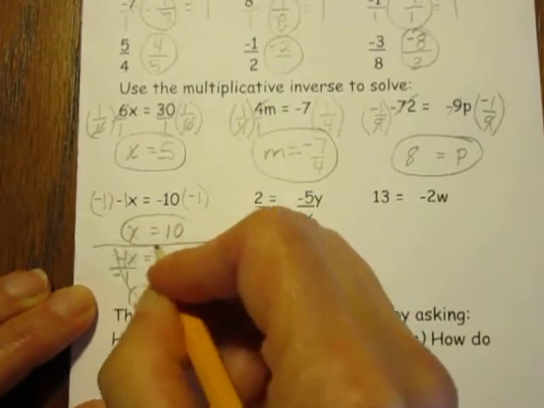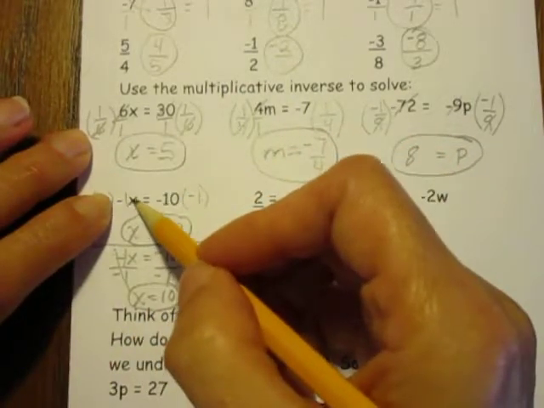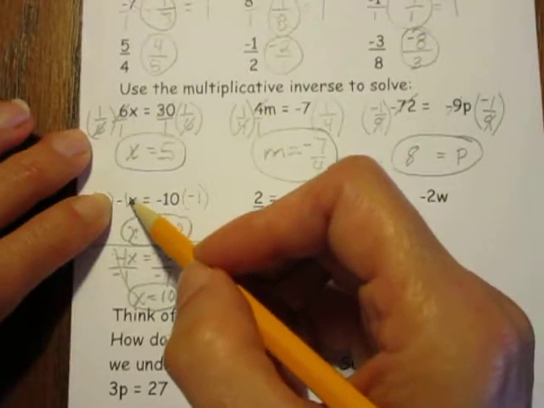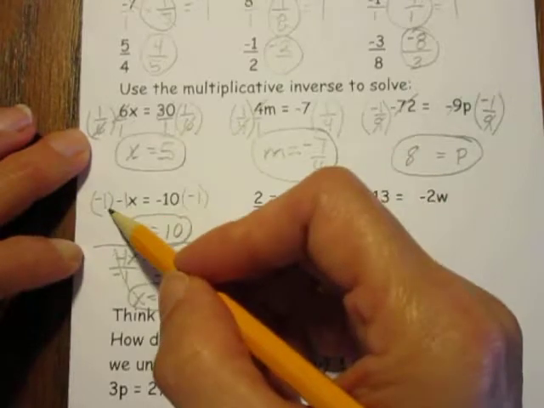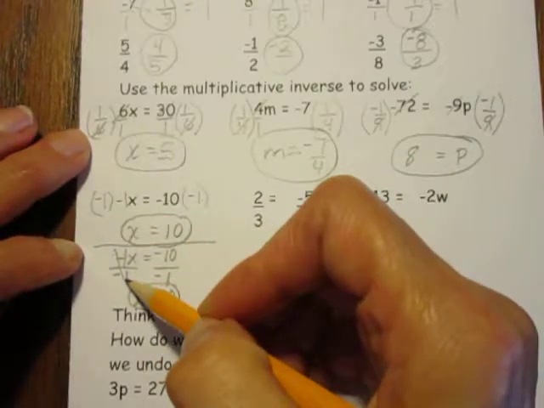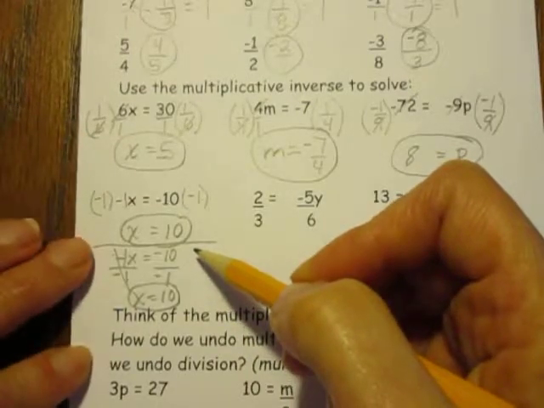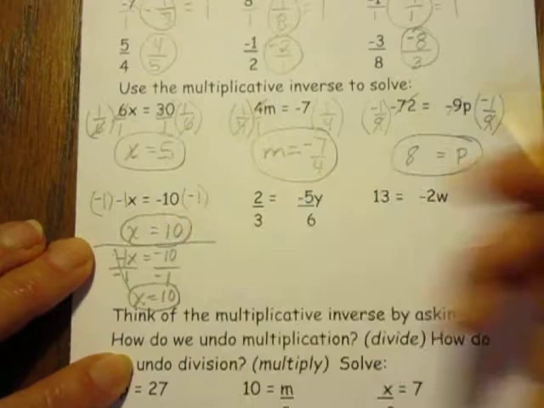But what I want to point out is that when you start out with something like a negative variable, you don't want to know what negative x is, you want to know what x is. And so I need to get rid of that negativeness on that left side. So you could either multiply or divide both sides by negative 1, which is going to change the signs on both sides. So that's just kind of a trick to try to clear the negativeness away from a variable.